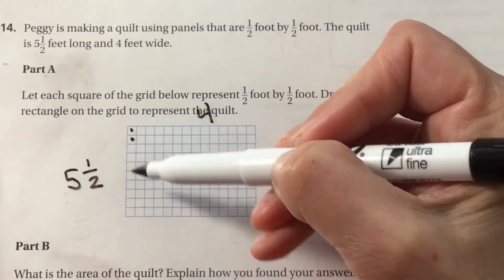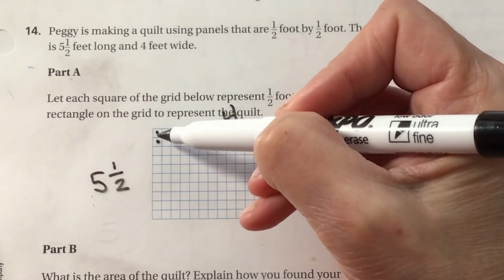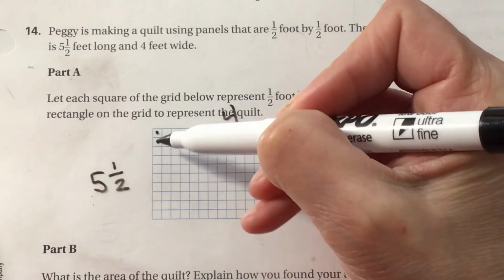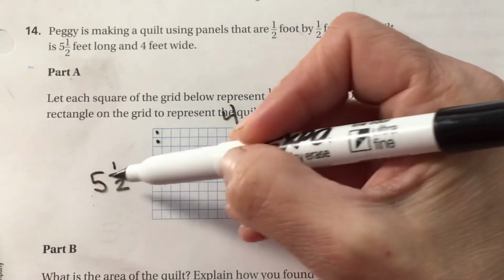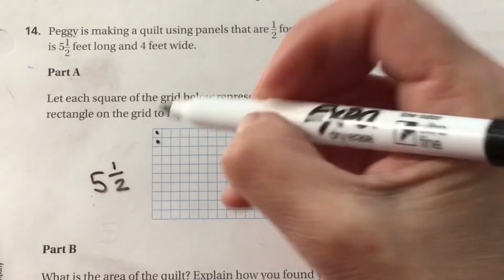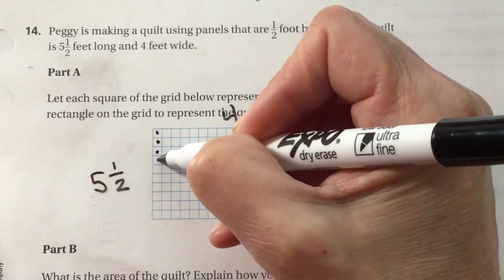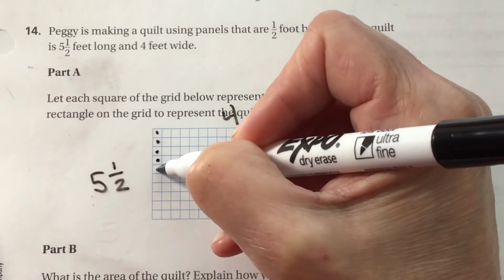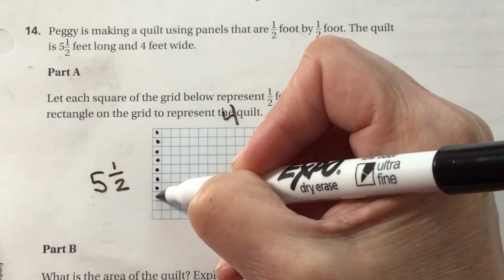So I need this grid to show 5.5. If this is 1/2 and this is 1/2, that's 1. So that takes care of 1 foot. Hopefully this makes sense. I'm trying to get to 5.5. 2 more halves get me at 2 feet. 2 more halves get me at 3 feet. 2 more halves get me at 4 feet.